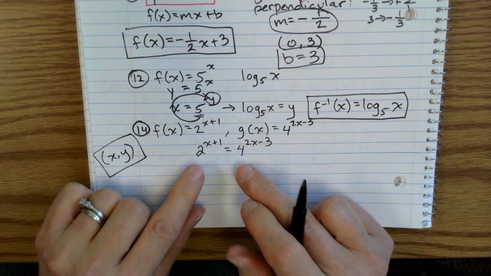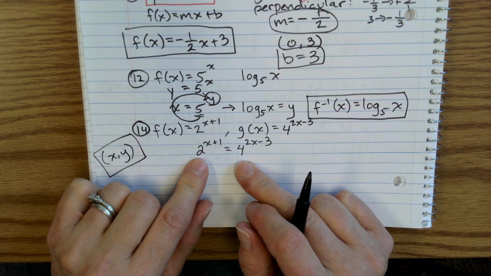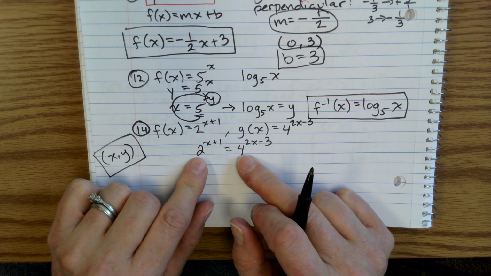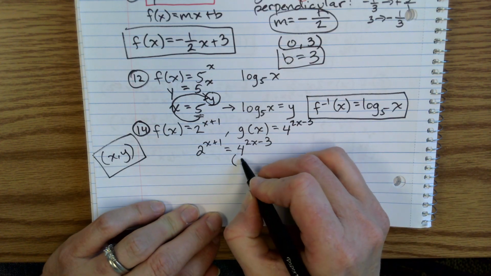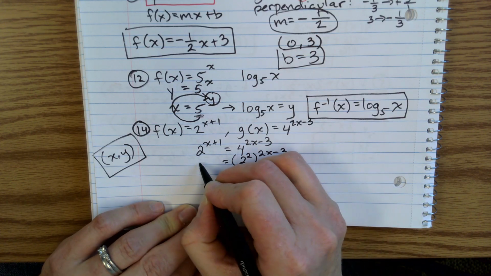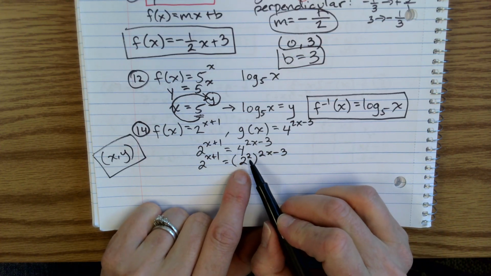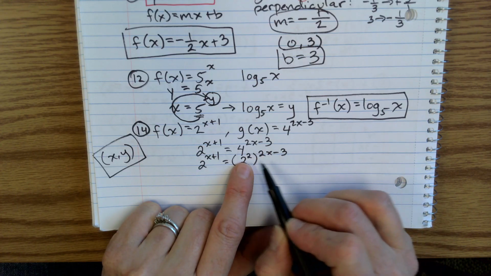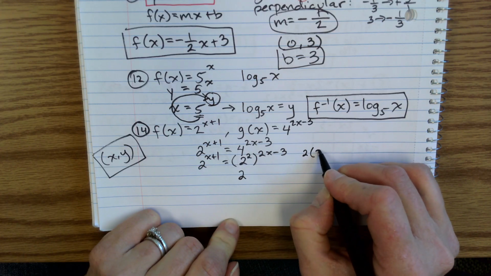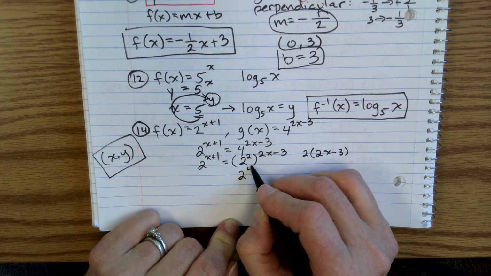All right, exponential equation, this is good practice. If I can get both sides to have the same base, it's a lot easier to solve. And I can, because 4 can be written as 2 squared, which matches this base 2. So I'm going to write 4 as 2 squared, leave everything else the same. And now I need to know rules of exponents. This 2 raised to this 2x minus 3 means I multiply those together, the exponents. So 2 times 2x minus 3 is equal to 4x minus 6 as the new exponent.